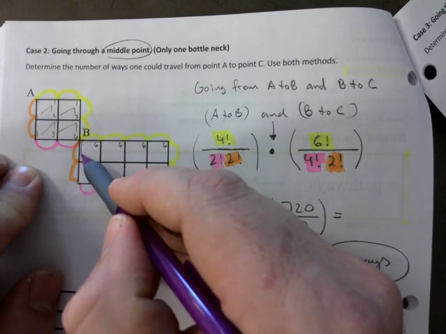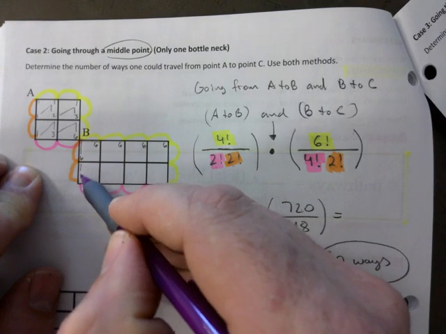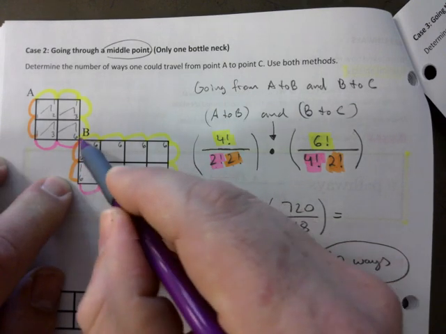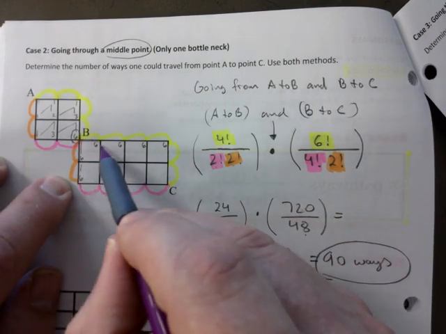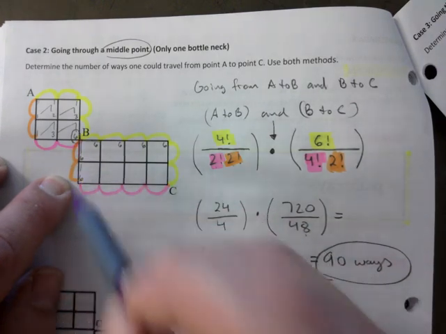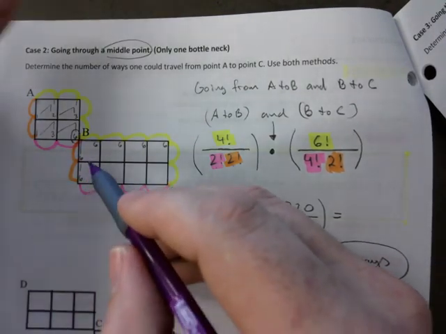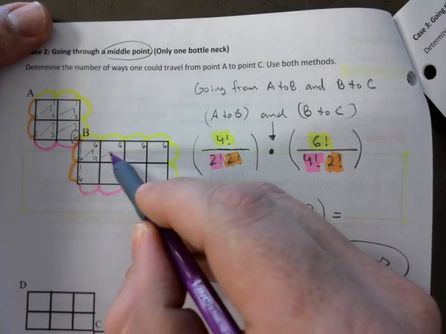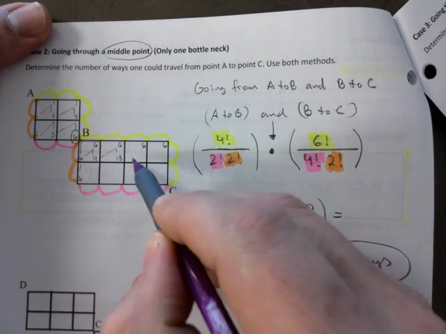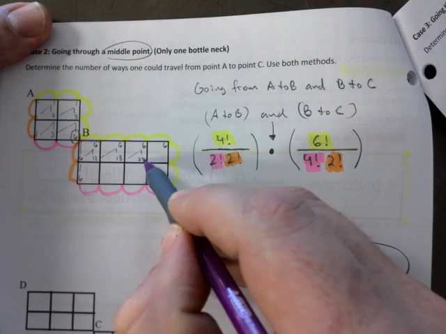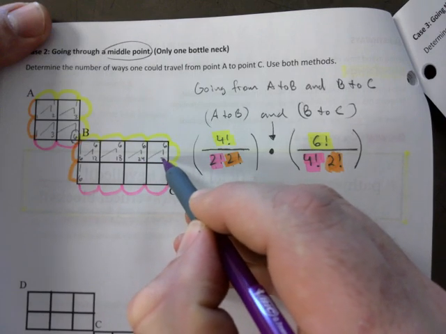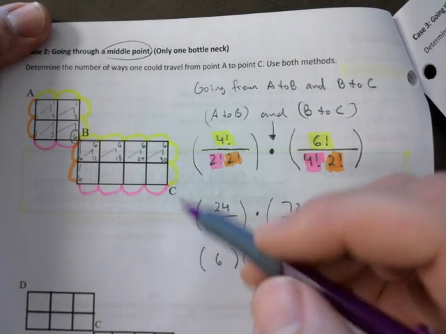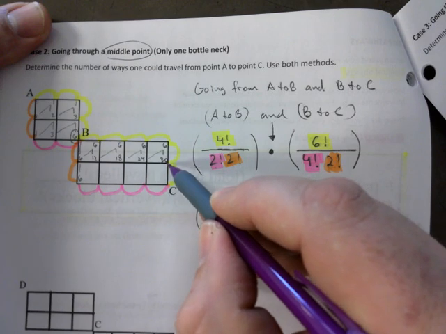Then this would also go 6, and this would also go. So you copy down whatever number you had here. You just copy that along the sides like that. Okay. Then it's 6 and 6 is 12. 6 and 12 is 18. 24. 30. So it'd be 30 ways to get to this point right there.